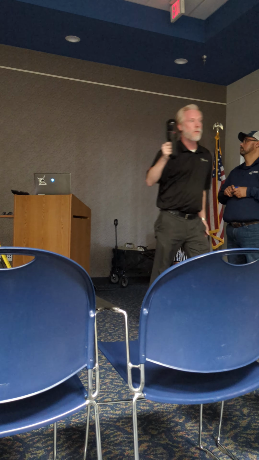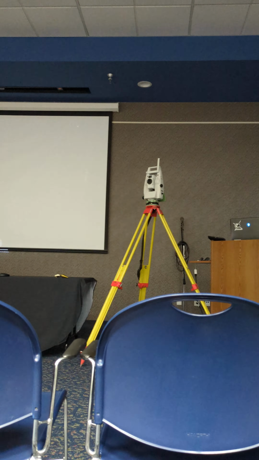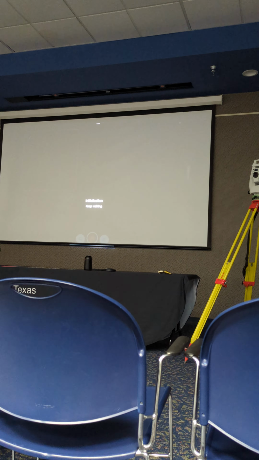Notice this says, hey, keep walking. So as I walk, I'm gonna try not to get too far away from my tablet so I can still maintain a good connection here. Come on. This one's in the background, it's a little far from my tablet, I think.